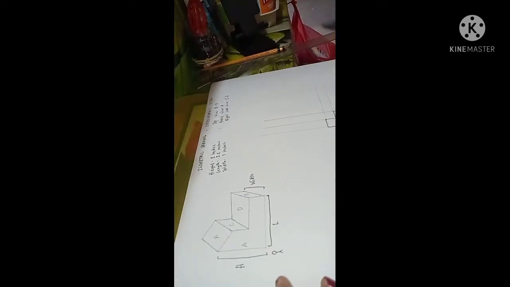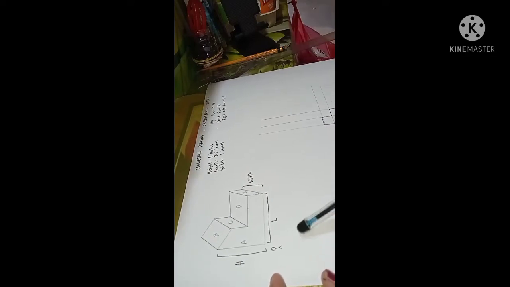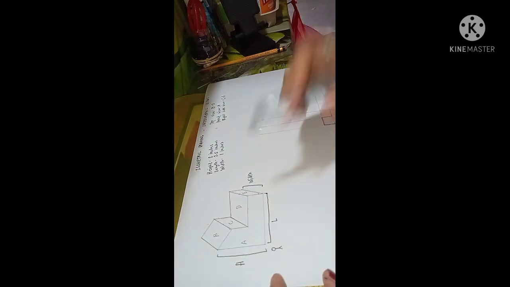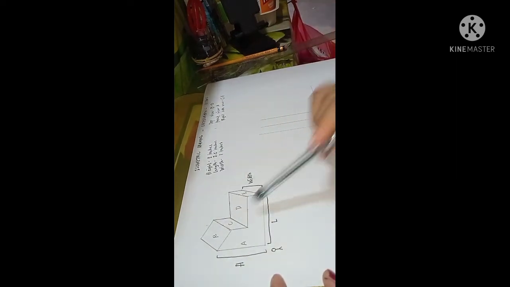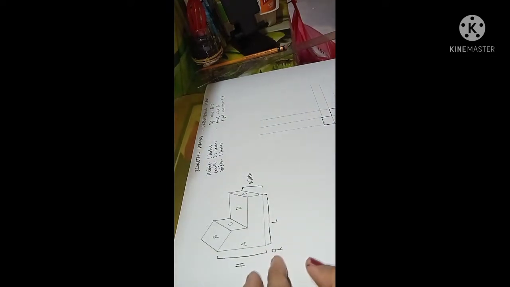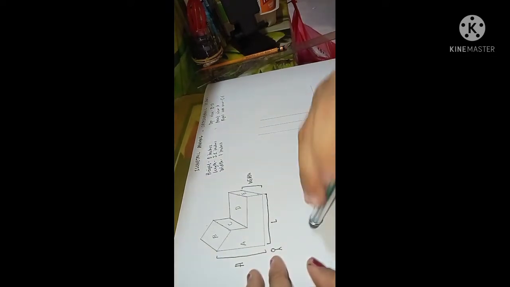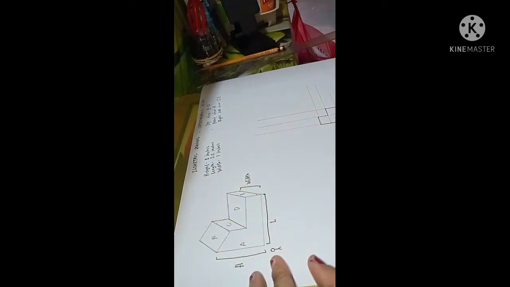Because again, if we imagine that we are standing in front, beside the ladder, which only has 2 steps, then what you could see is your orthographic view.